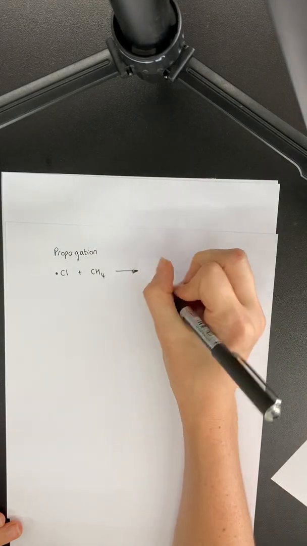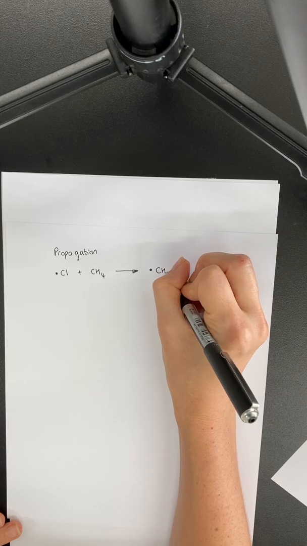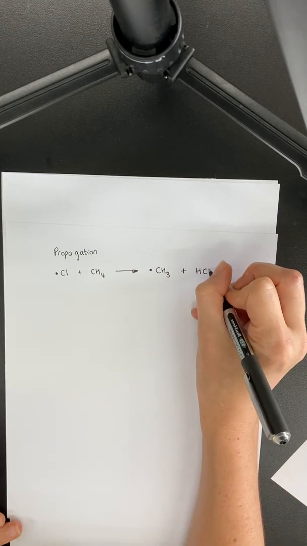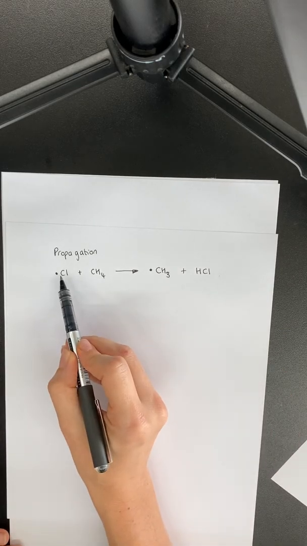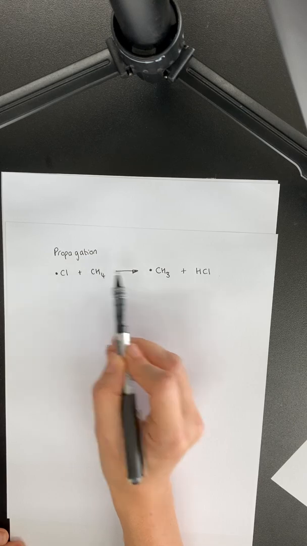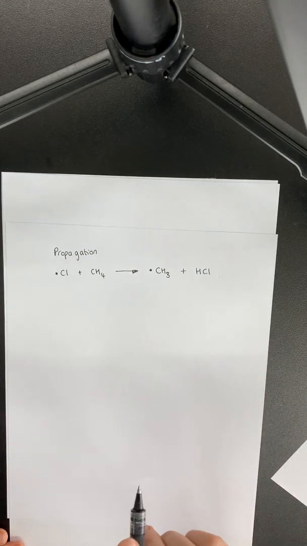What will happen is that you've now formed a methyl radical, okay? So the chlorine radical will remove a hydrogen from the methane, producing the methyl radical and forming hydrochloric acid.